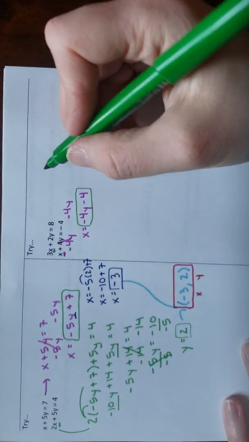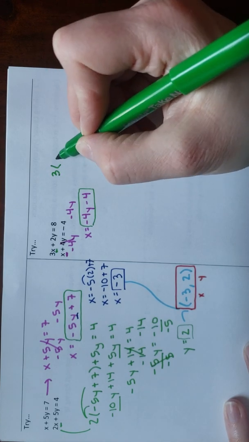I'm going to sub this in for x. So instead of 3x, I'm going to say 3 of whatever x is equals.